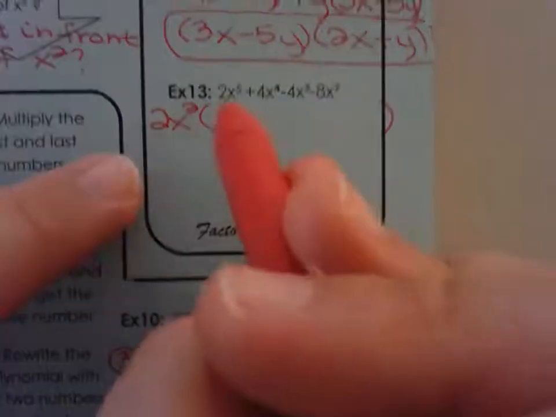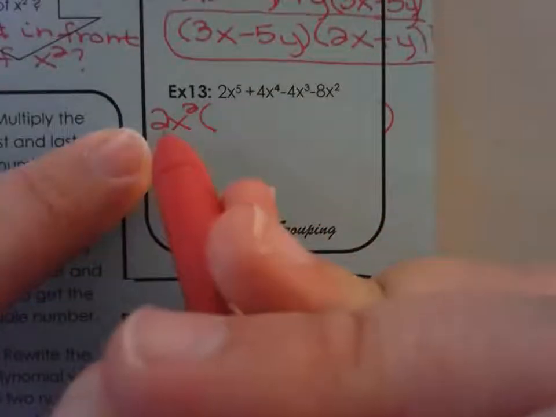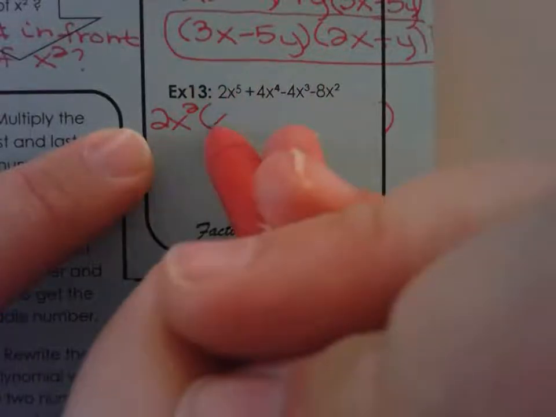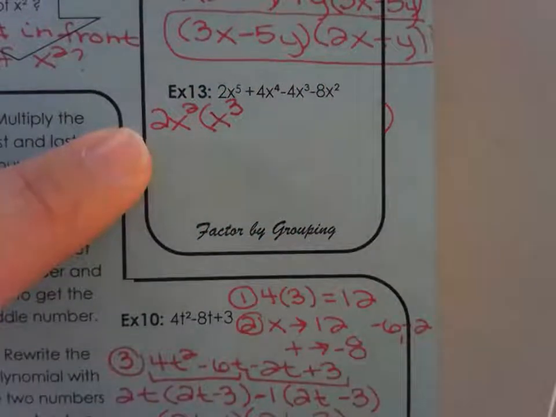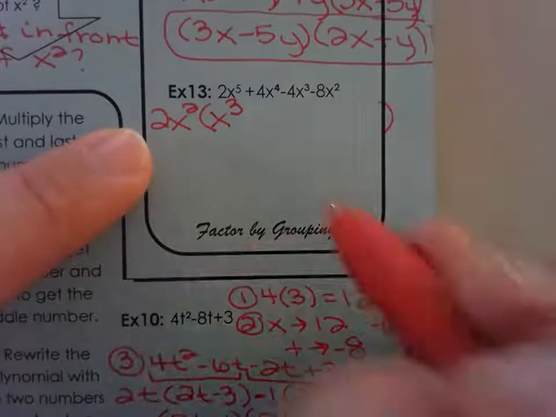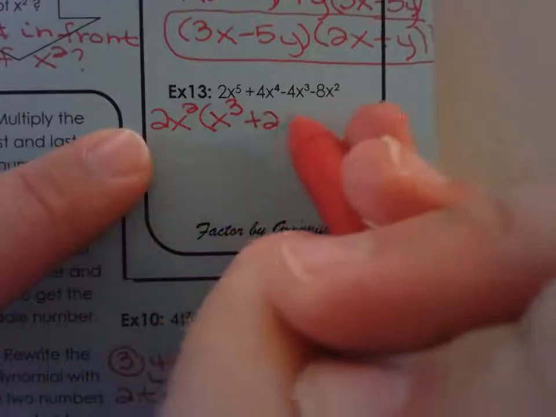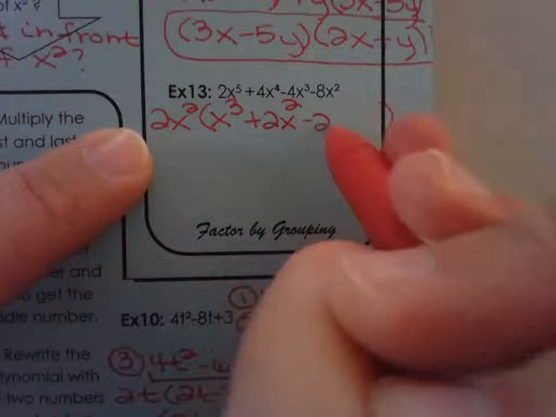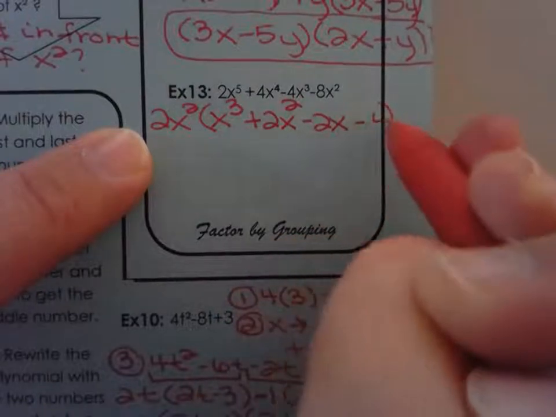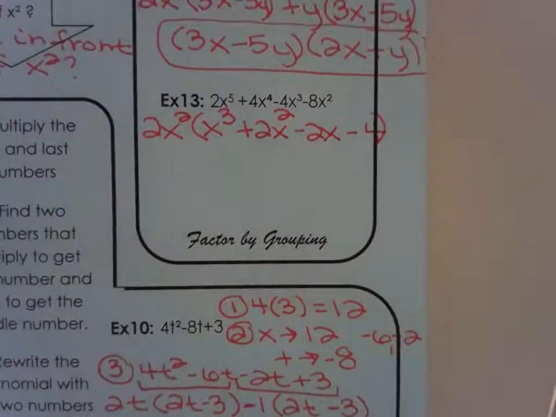Look at your first term. I take out a 2. I took out x squared, so I'm going to have x to the third left. Plus 2x squared, minus 2x, minus 4. So I took a 2x squared out. There was actually a GCF for this one. So I'm left with an x cubed, a 2x squared, a minus 2x, and a minus 4.